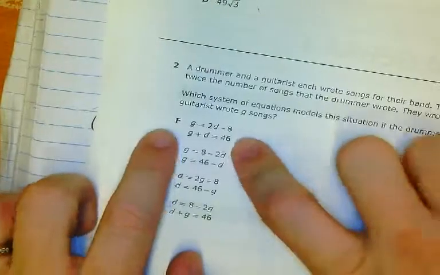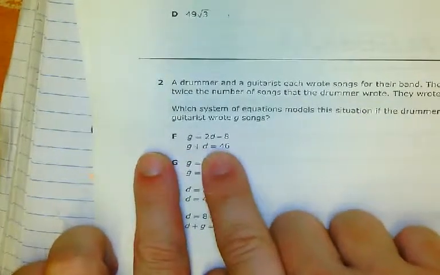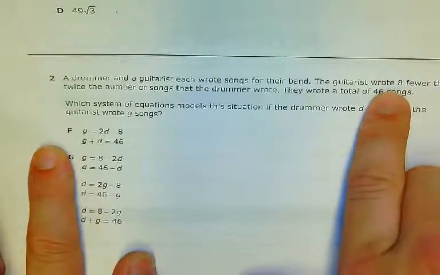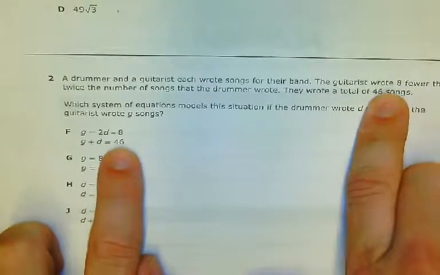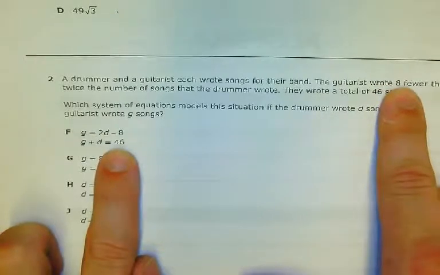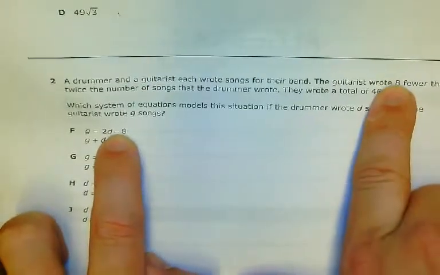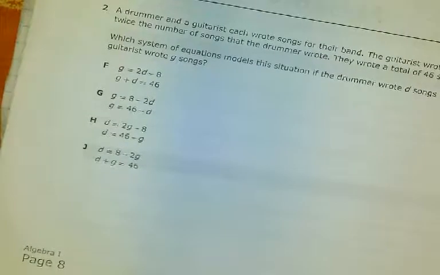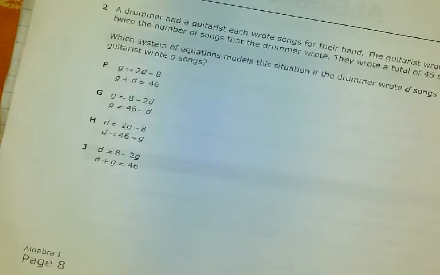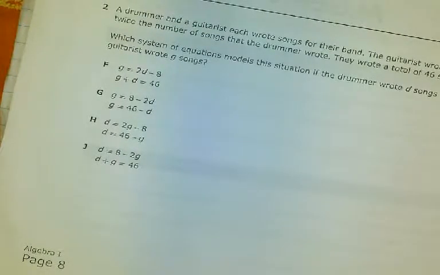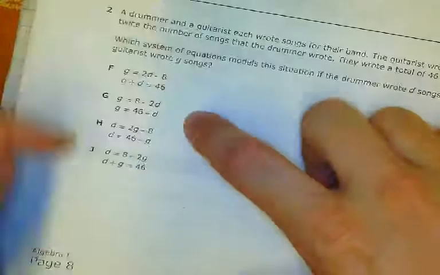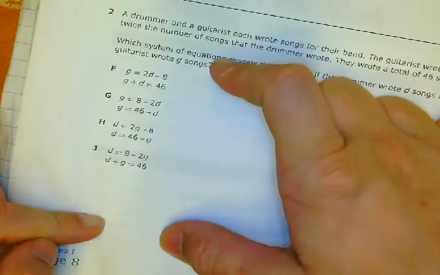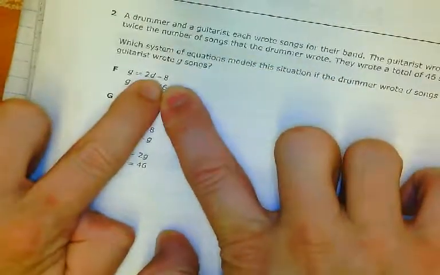So that's going to be on that one. We had to go towards G plus D is going to be 46 because they wrote 46 songs. And then it says 8 fewer. So I went to negative 8. So think about that. Out of this entire problem, this really giant problem, I needed 4 words. I needed 8 fewer, and I needed total 46. That's it. Everything else is just decoration in here. So here's 8 fewer.